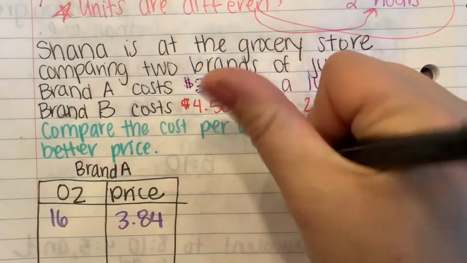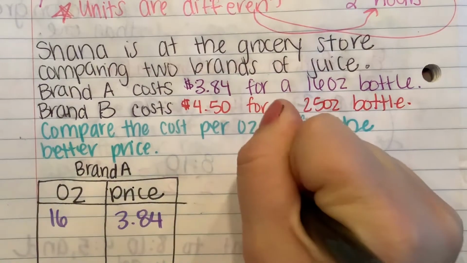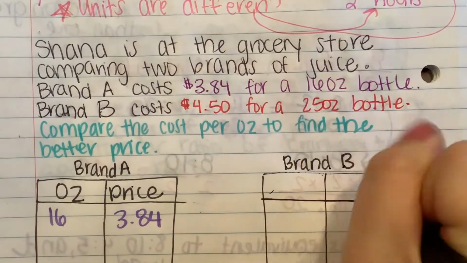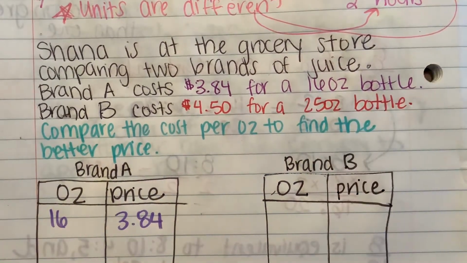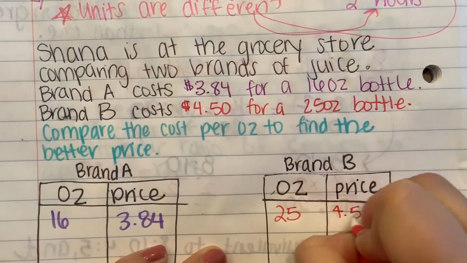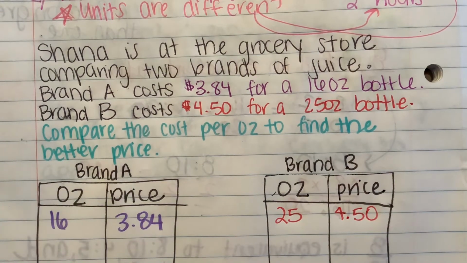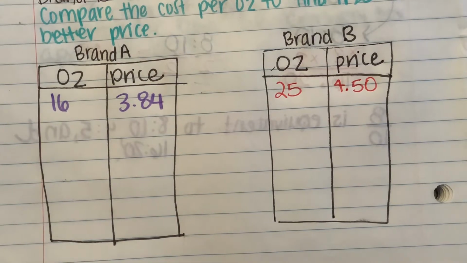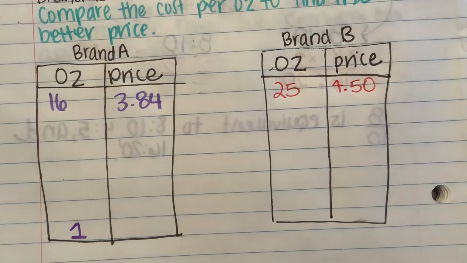Let's make a chart for brand B. Here's my chart for brand B. Same thing here. We have ounces, which is abbreviated to OZ, and price. And our starting point over there was 25 ounces for $4.50. Okay, so our goal is we need to get in our chart down to 1, because I need to find out the cost of 1 ounce, my cost per ounce.